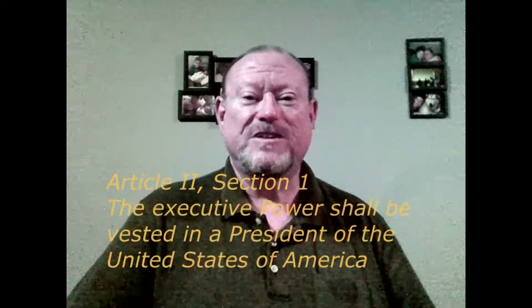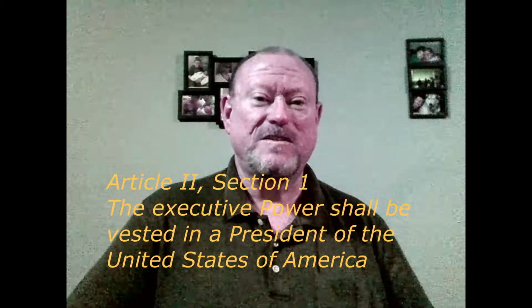It begins with the words, "The executive power shall be vested in a President of the United States of America." The President's job is to execute, to enforce the laws, to perform or cause to perform the administrative functions of our federal government, much like governors do at the state level. He or she is the Chief Executive Officer or CEO. The Constitution goes on to say how the President is chosen.